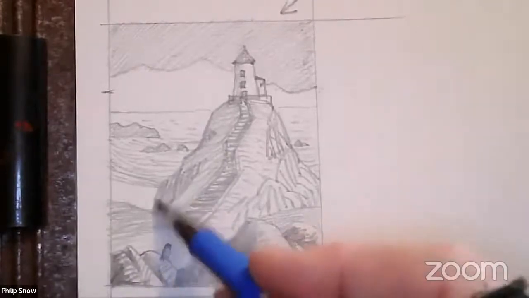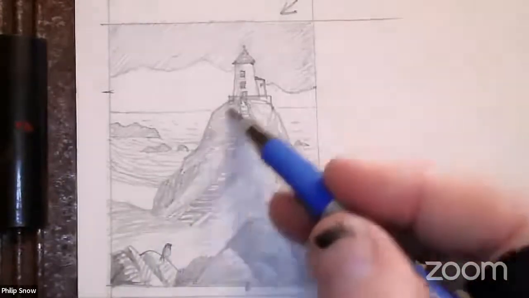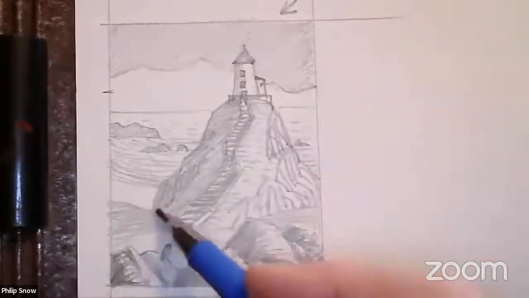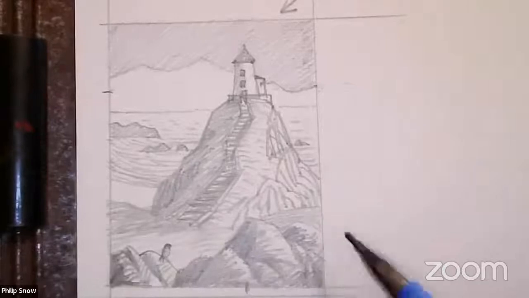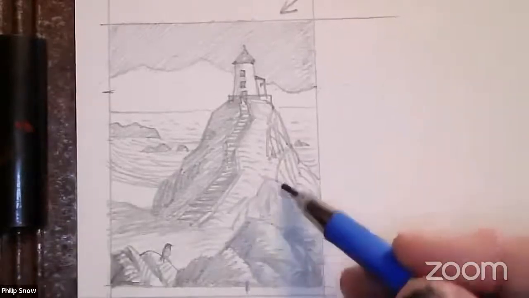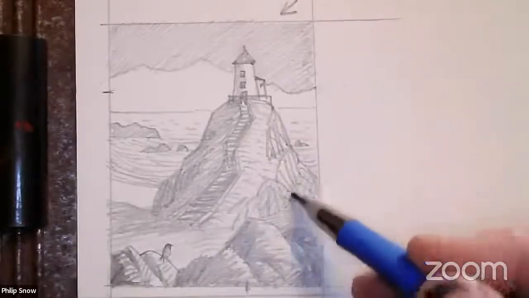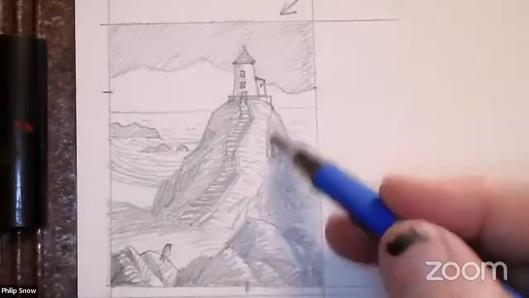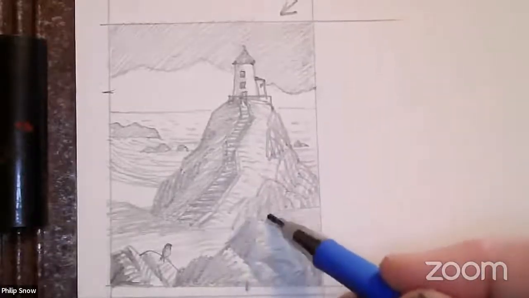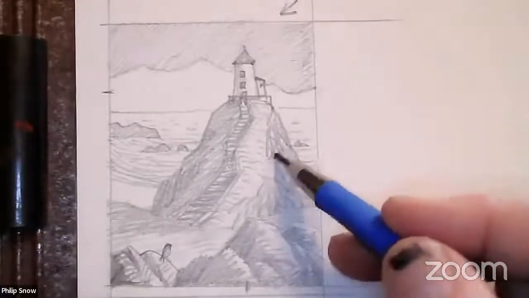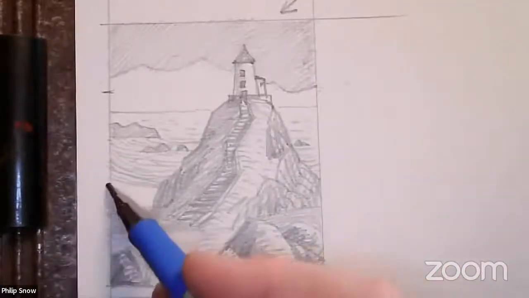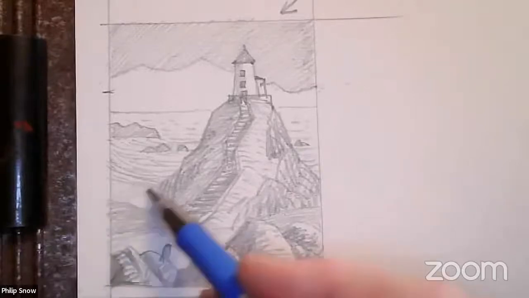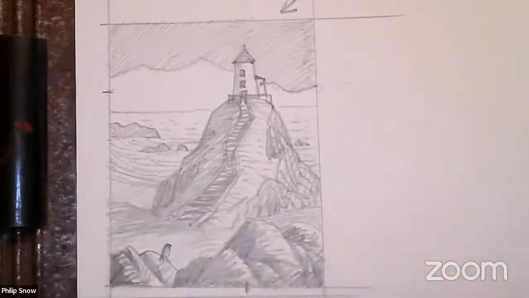And then we'll just strengthen this a bit to make this stand out a bit more. And these are more silvery. We won't go into a lot of detail there. And this beach needs to be just a little bit of shading on it.